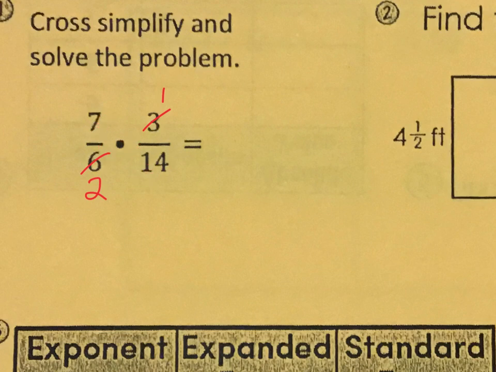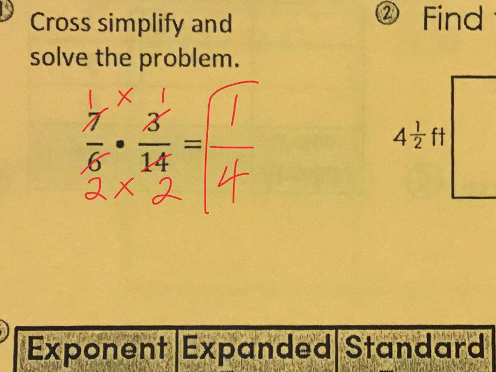So I ask myself, how many times does 7 go into 7? Once. And how many times does it go into 14? Twice. And then we just multiply what those numbers have changed into. So the 7 and the 3 both changed into 1. So we're going to go 1 times 1 is 1. And the 6 and the 14 both changed into 2s. So 2 times 2 is 4. So my answer is 1/4.